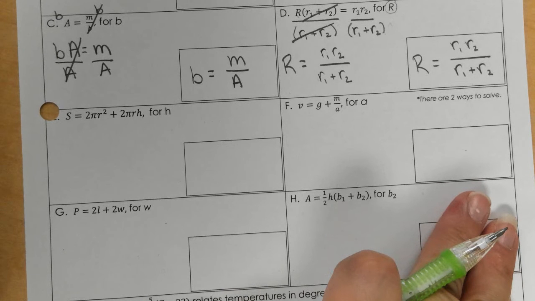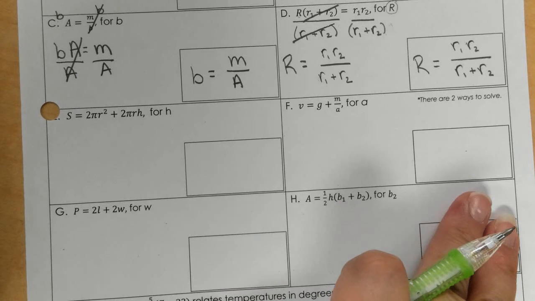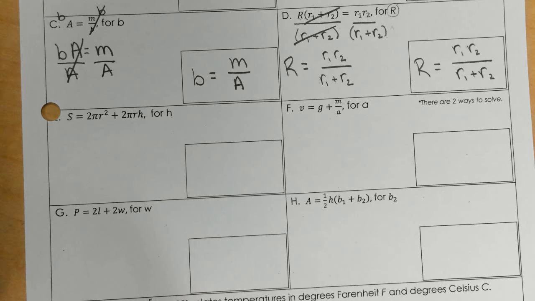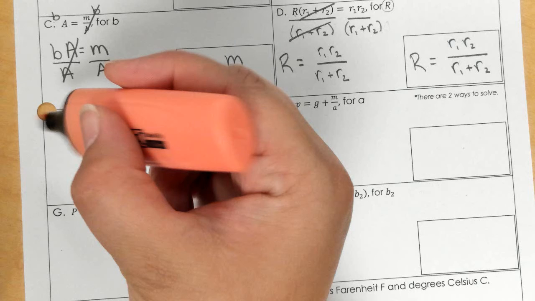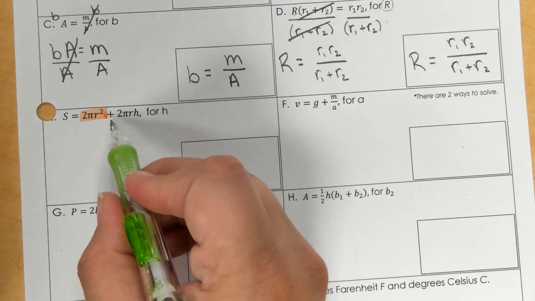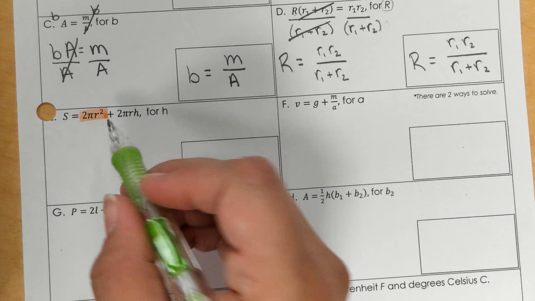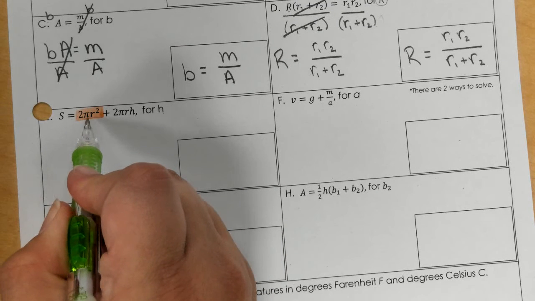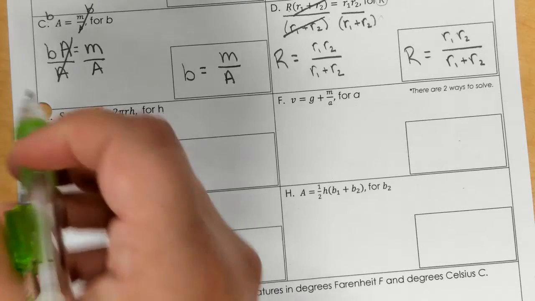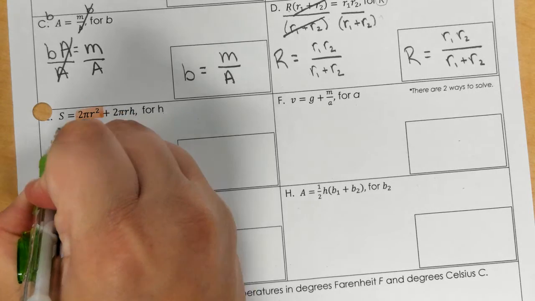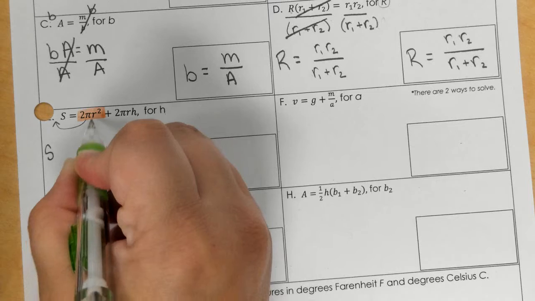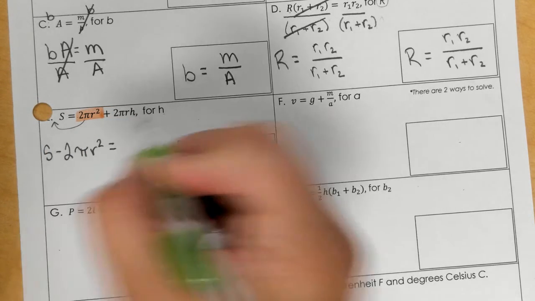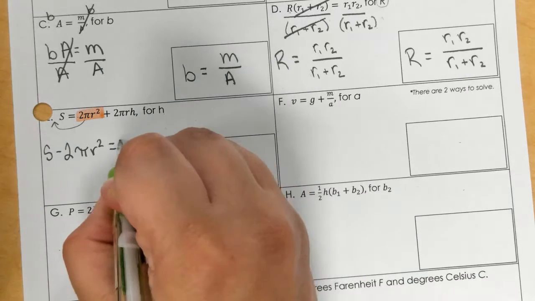Okay, for E, to get H by itself. So here's your H. The first thing I would do is move the 2 pi r squared, because it's separated by a plus sign, which makes it a little bit easier. That term is also positive because there's no negative in front of it. So I'm going to subtract it and bring it to the other side. I have my S still, but if I subtract that, I have minus 2 pi r squared, leaving me with 2 pi r h.